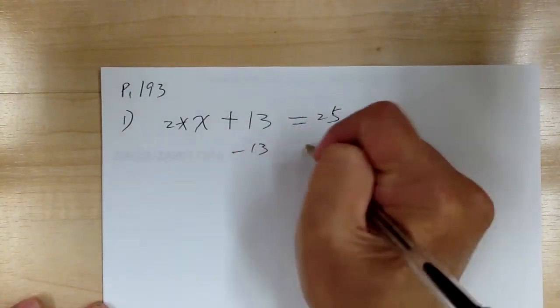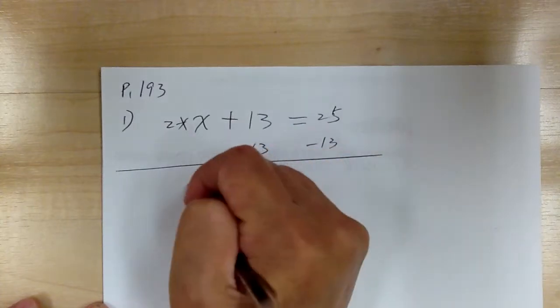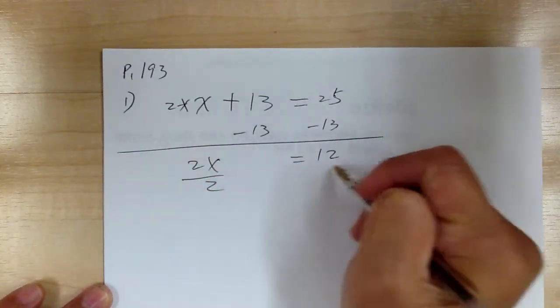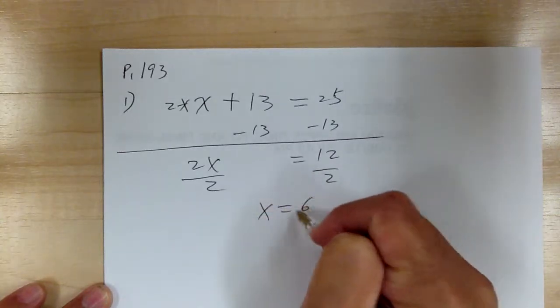So minus 13 on both sides. So you got 2x is equal to 12. Divide by 2, divide by 2. So x equal to 6.